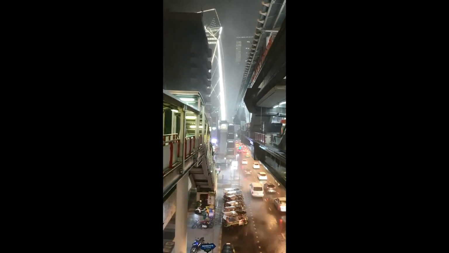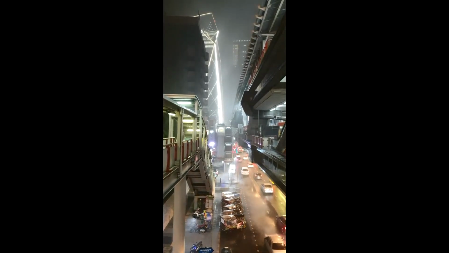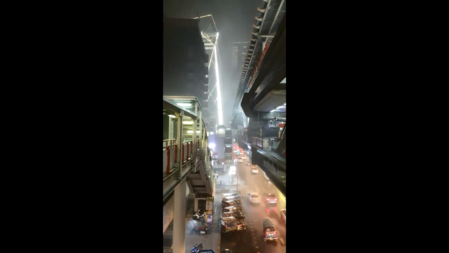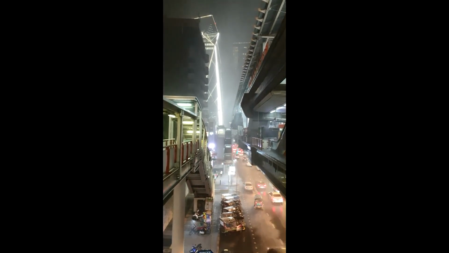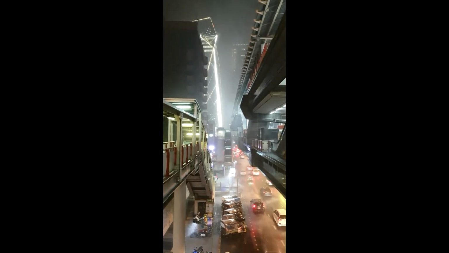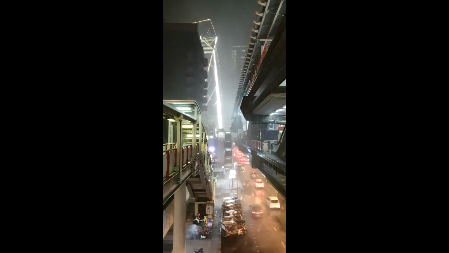And the real Bangkok is much more real. Here we have the BTS, the bikeway, we have all the traffic, the tuk-tuk, the bikers, the train, we have real buildings like these. Very interesting to look at.